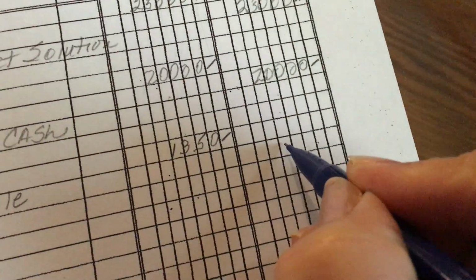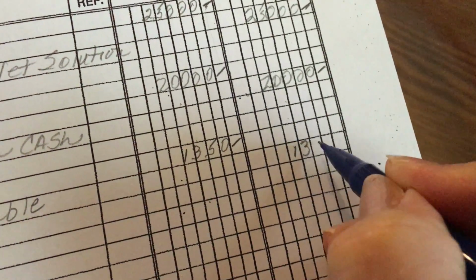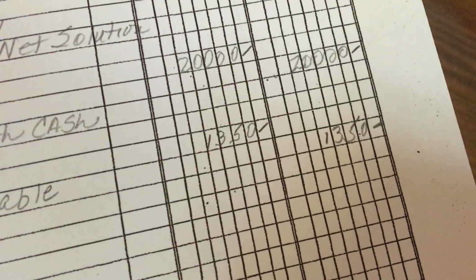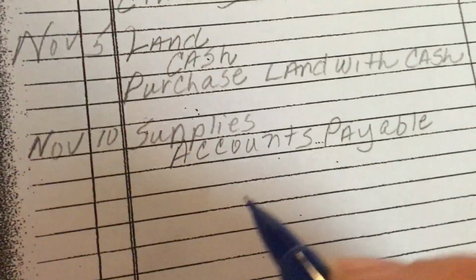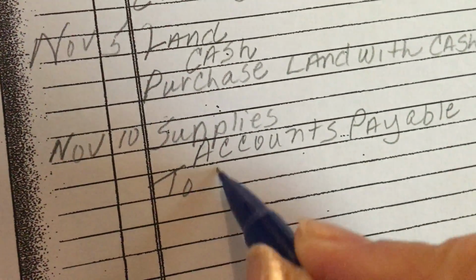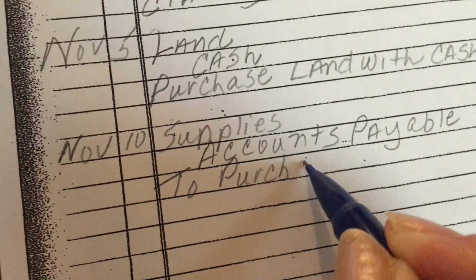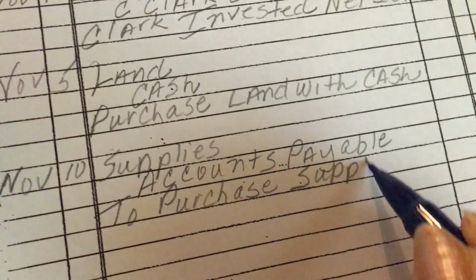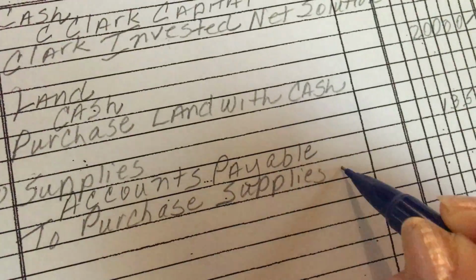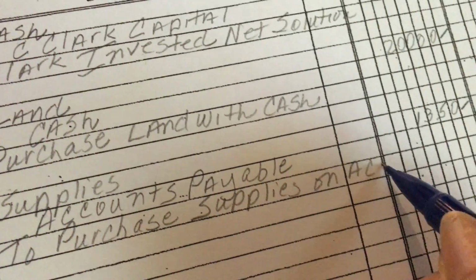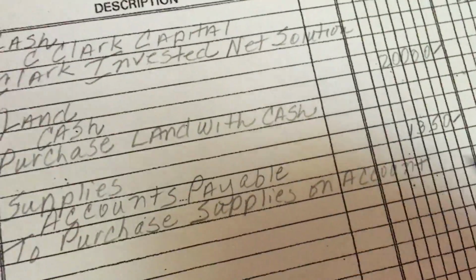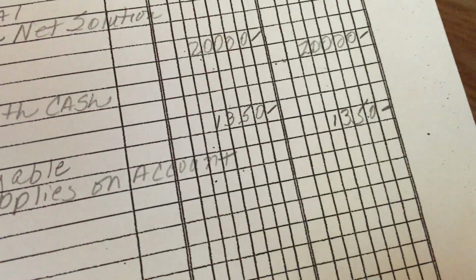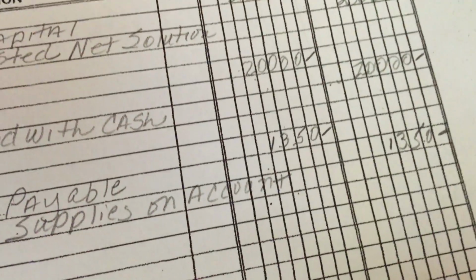And come on over here, 1,350. Okay. Then we want an explanation: to purchase supplies on account. So you can say almost what was in the wording of the problem, okay? And your debits and your credits do equal. Now that's the third one.